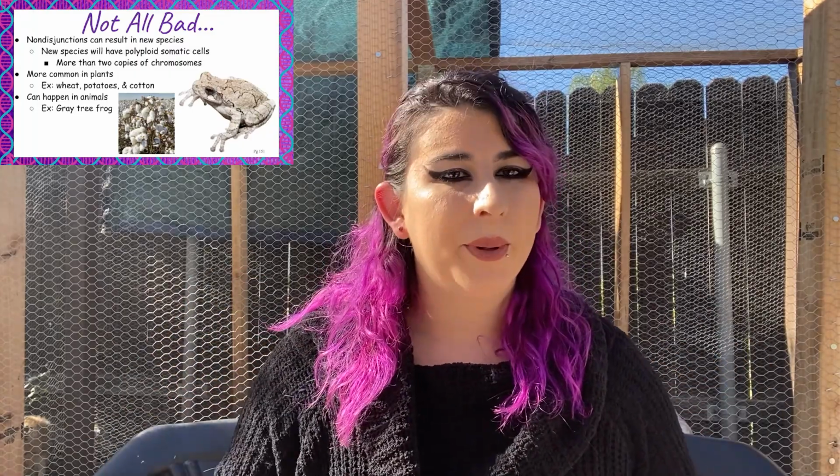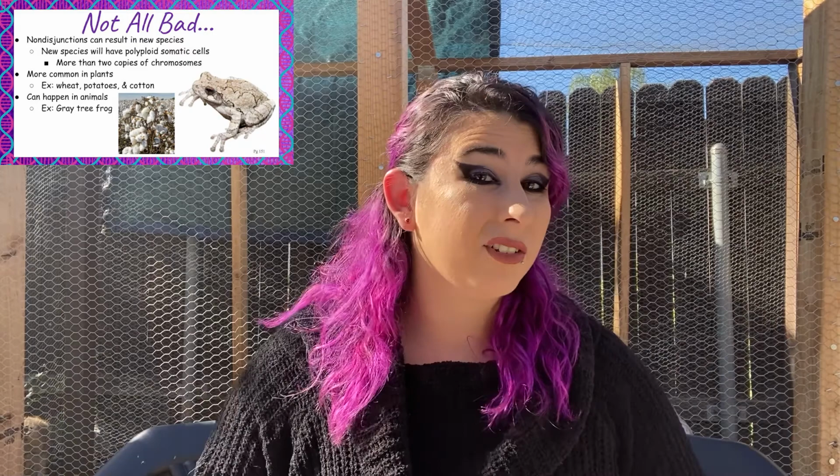We've been talking a lot about how nondisjunctions are bad and how they spell doom or result in syndromes that can affect an organism for the entirety of its life, like trisomy 21. But the thing is, not all nondisjunctions are going to be a bad thing. In fact, nondisjunctions can result in new species.